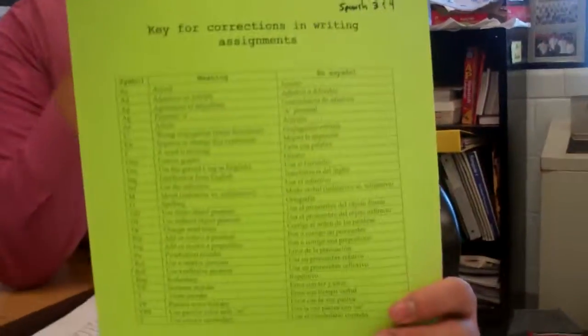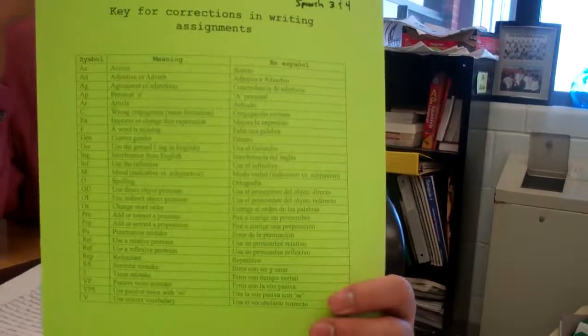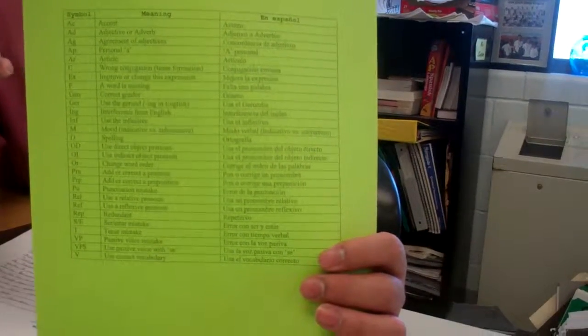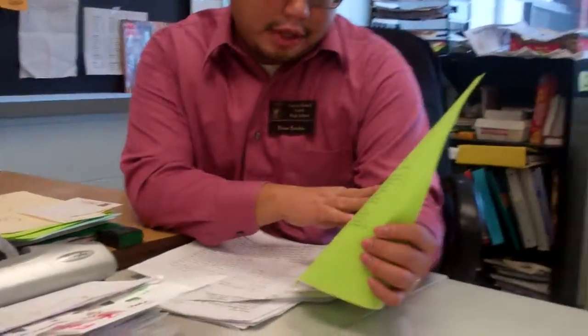I call them up one by one, and we actually go through the writing, and I have a paper here. It's called error correction codes. What I do is circle all the different errors, and I talk about those errors with the students: adjective agreement, accent marks, use of the gerund, the correct gender, all these grammatical things that are very important in the Spanish language. I circle them, I put little quotes in them, and we talk about the sentences and what they're trying to convey, and if their sentences have meaning.